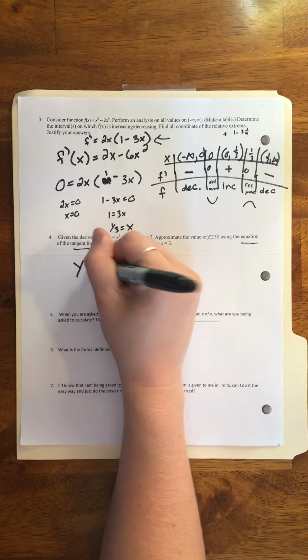So before you can approximate using the equation of a tangent line, you must find it. A lot of times people forget that step. Don't be that person that forgets that step. You need a slope and a point, so write the equation of the tangent line first. This is just a good reminder.